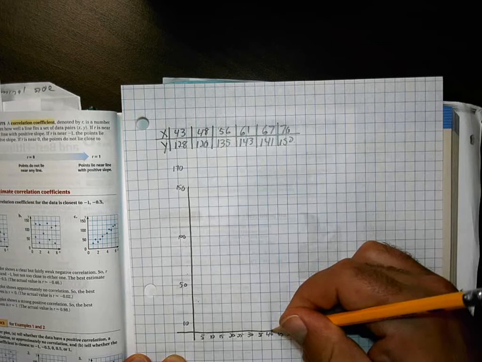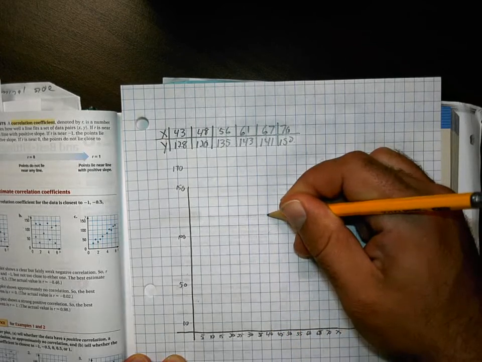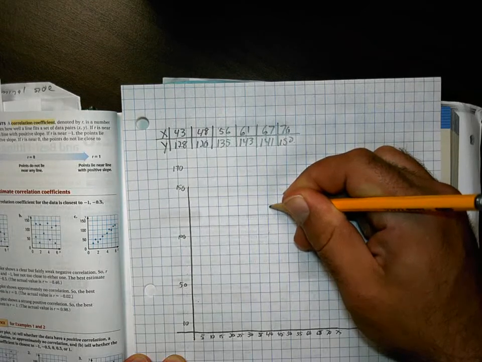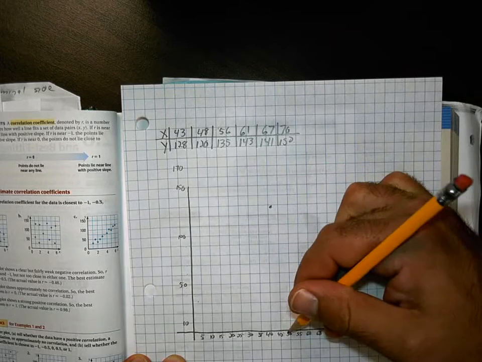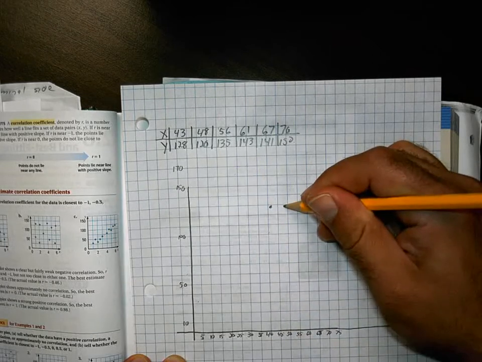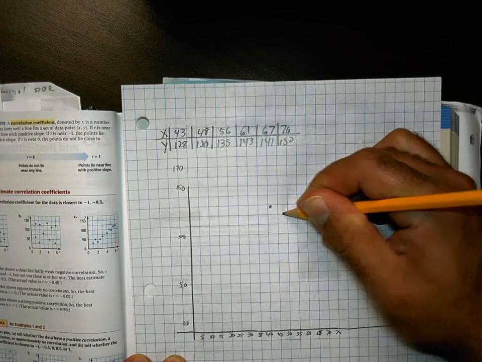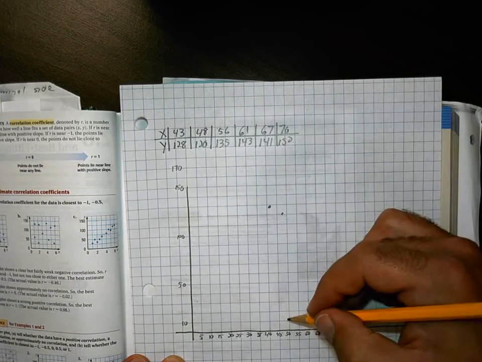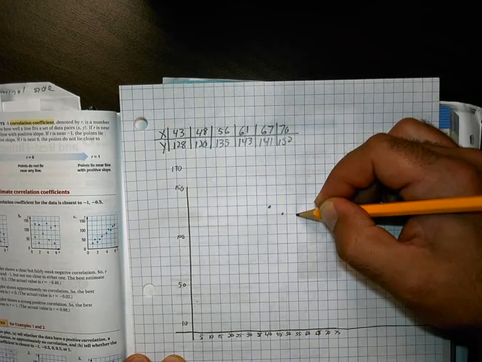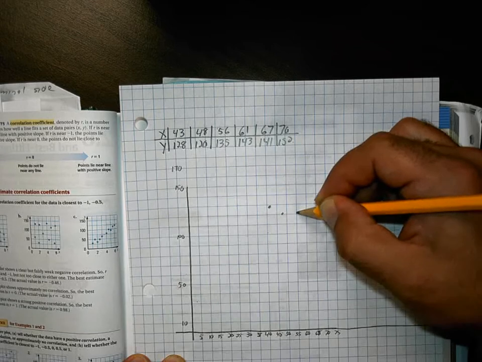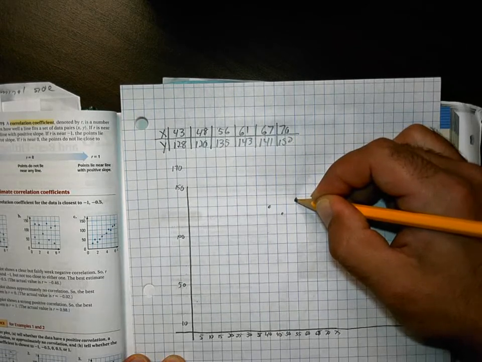So 43, 128. Right about there. 48 is 120. 56 is 135. 135 right there.